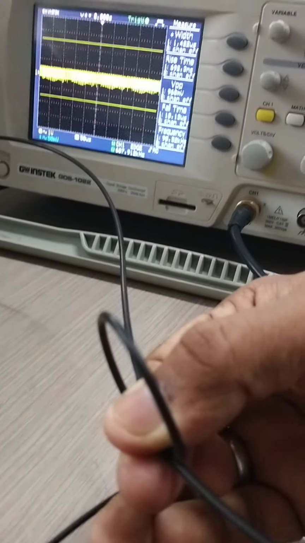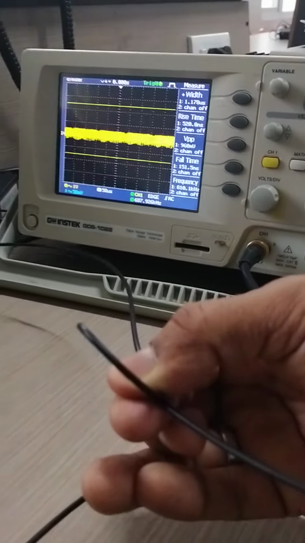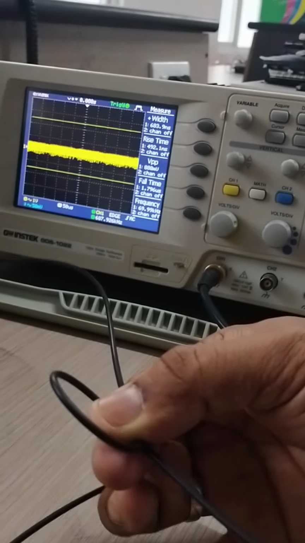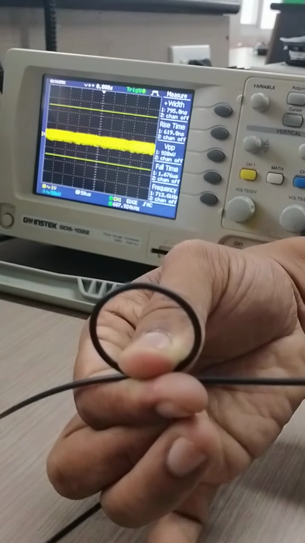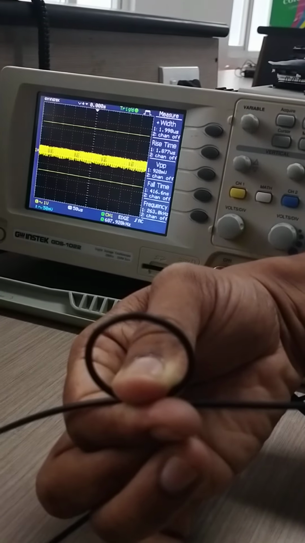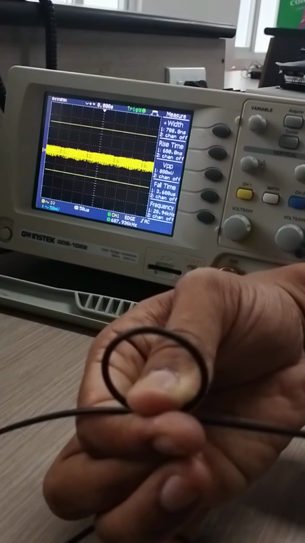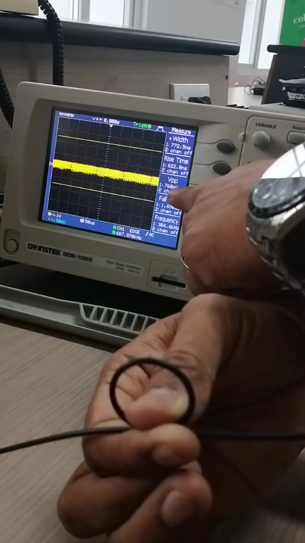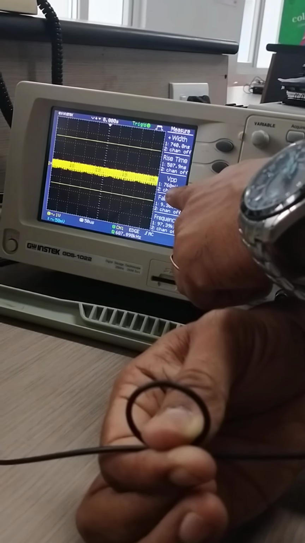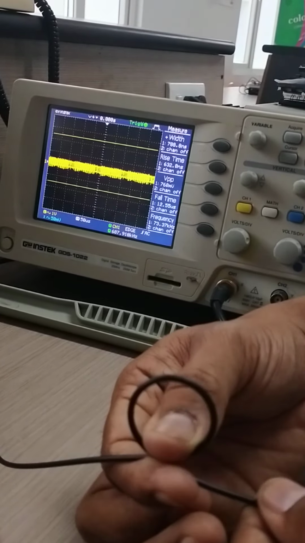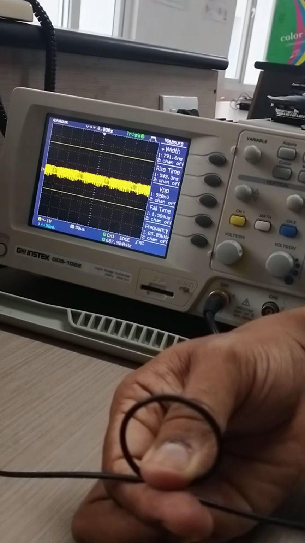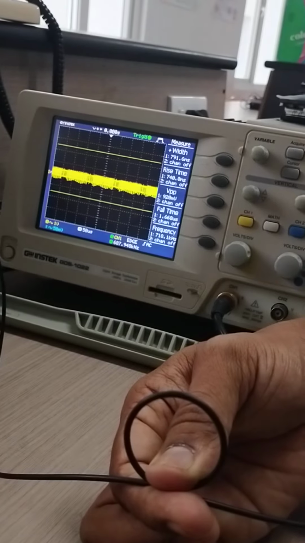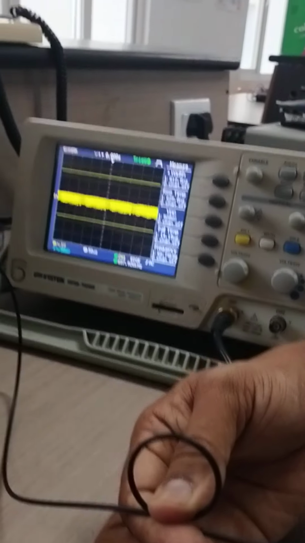What we have here is 800 millivolt, right? 800 to 900 millivolt, it is varying. This is how I bend the fiber, and hope you could see the voltage level. By varying this bending, you can see the voltage drop. It is 700 plus now, and when I increase the radius of curvature, the voltage will increase. This is how bending can influence the optical transmission. Hope you have understood.